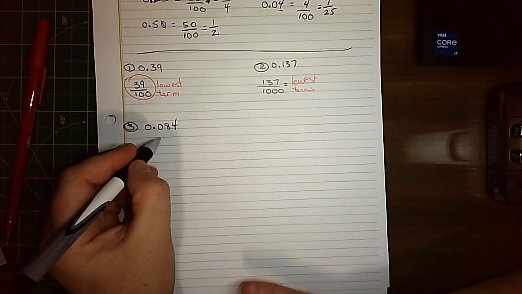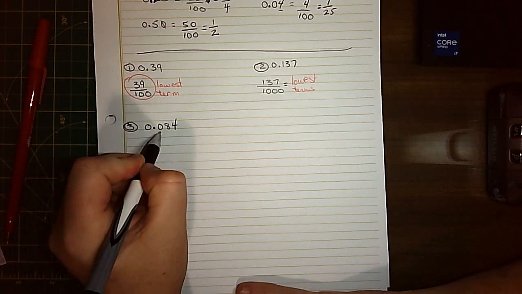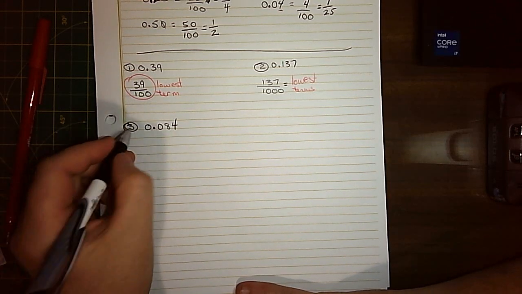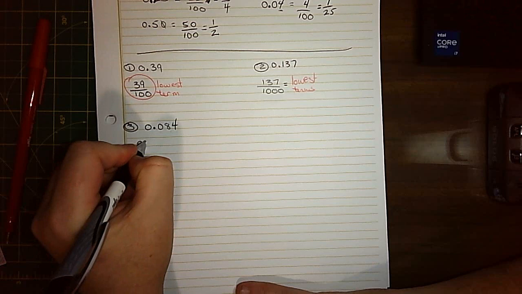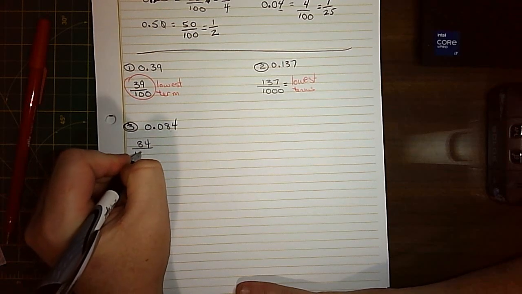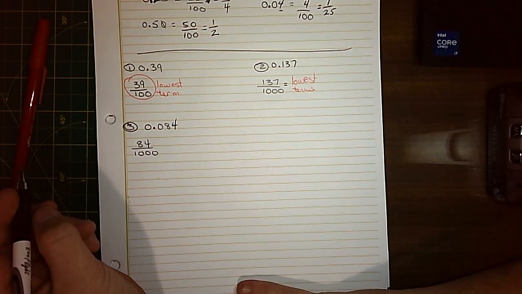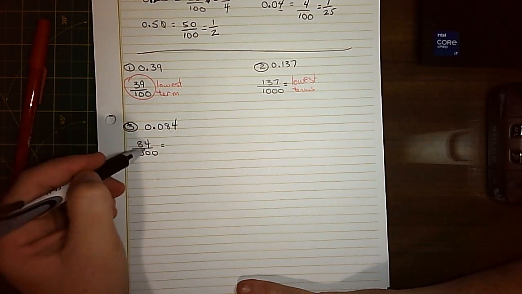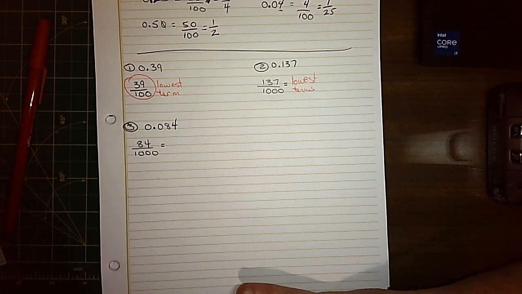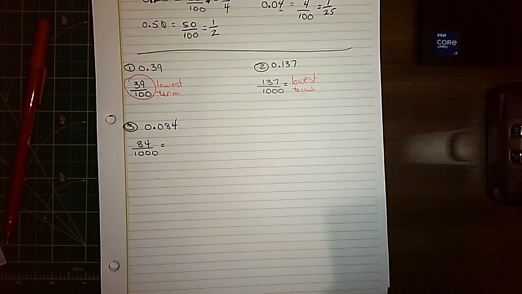All right, so this one here, again, 1, 2, 3 spaces. So it's going to be 84 over 1, 2, 3 zeros, over the thousandths. Okay, so it is an even number and an even number. So there's got to be something that will go into these both evenly.